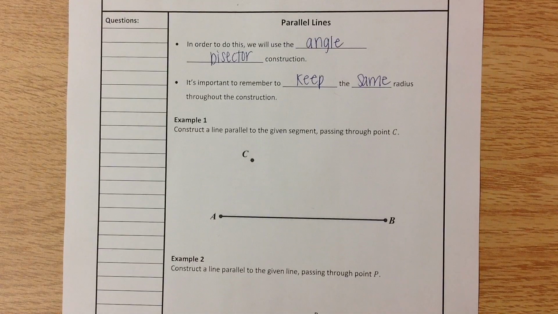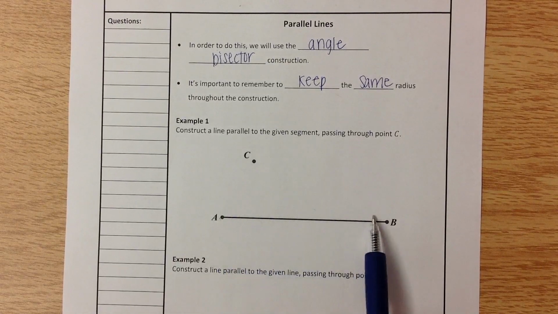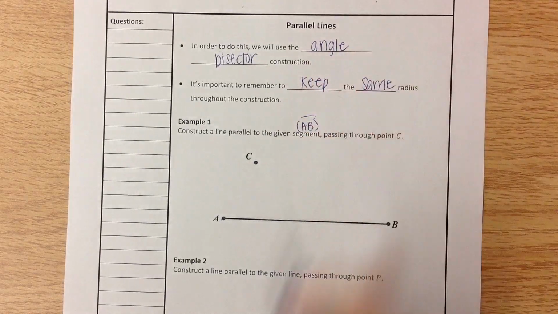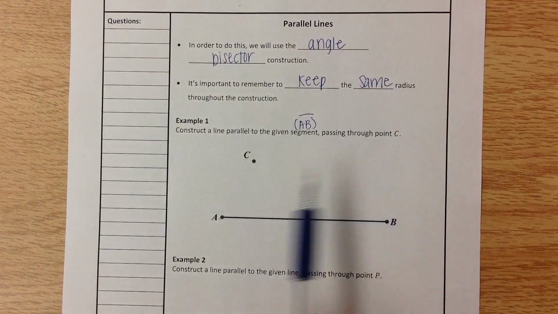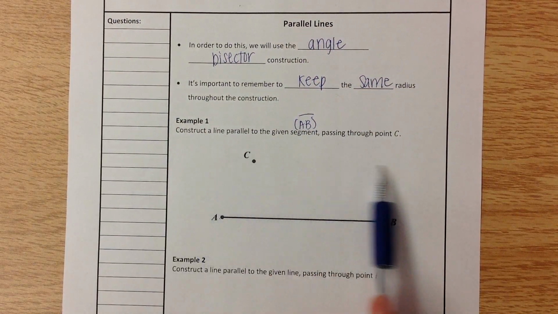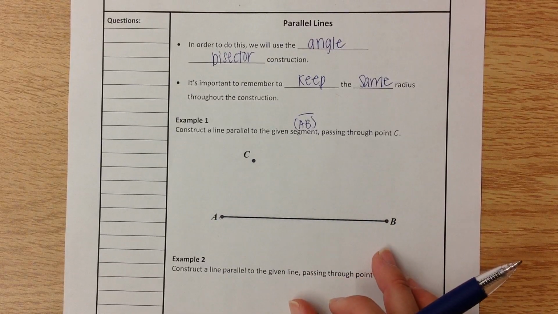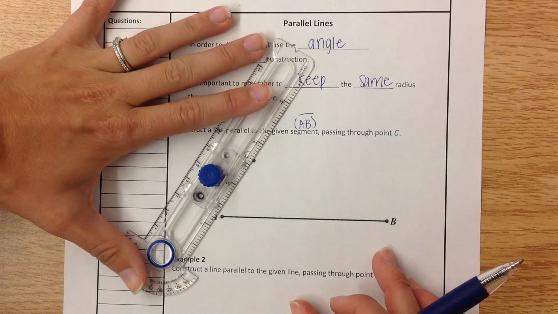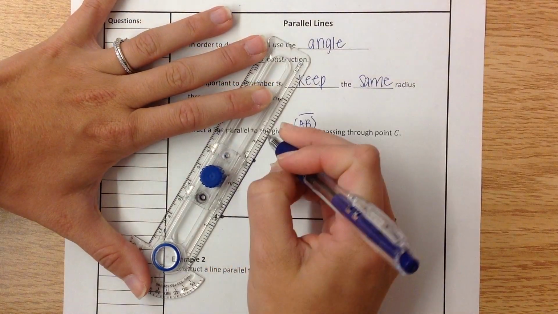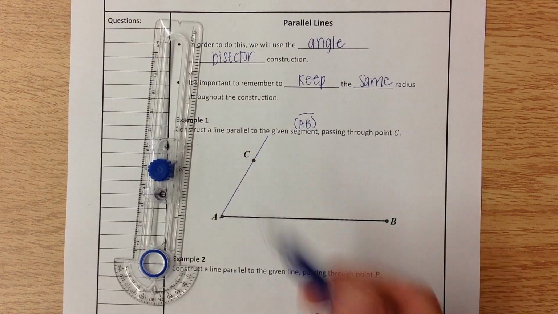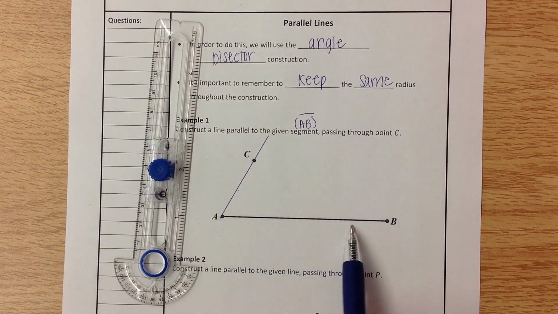So our first example has us constructing a line parallel to the given segment, which is AB, and passing through point C. So eventually I want a line that's parallel, never going to touch AB, going through C. So what we're going to do is start by connecting A to C. And you can connect beyond it, or you can connect just to it. Totally up to you.